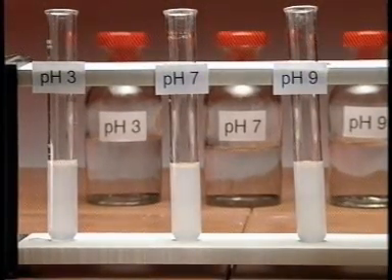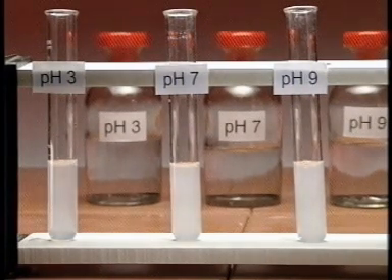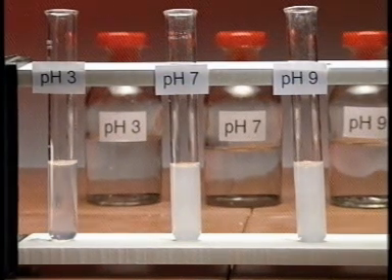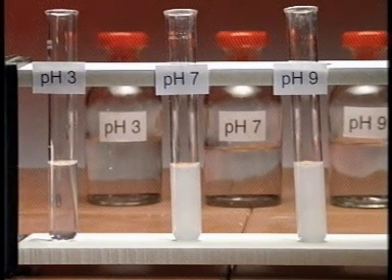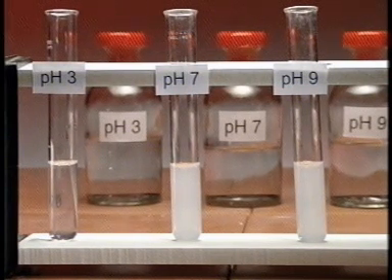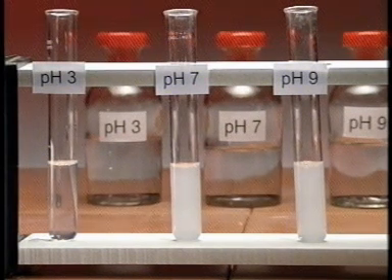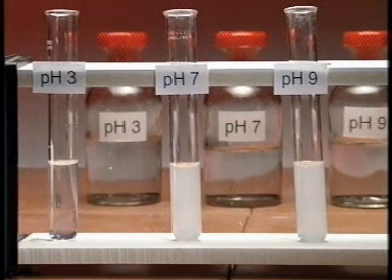As the egg white is digested, it'll change from a cloudy suspension to a clear solution. The solid particles of egg protein are broken down into smaller soluble particles. The test tube with acid is the only one which clears. In our experiment, the optimum pH for pepsin is pH 3. This is the pH in the stomach due to hydrochloric acid.